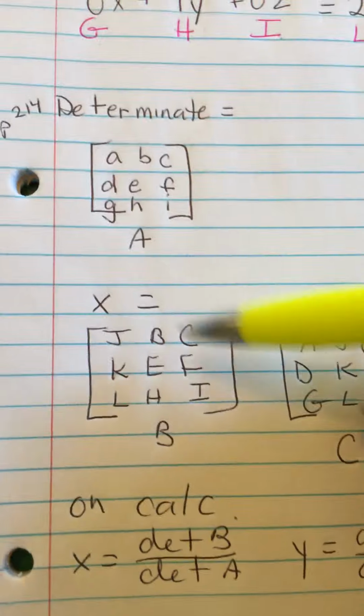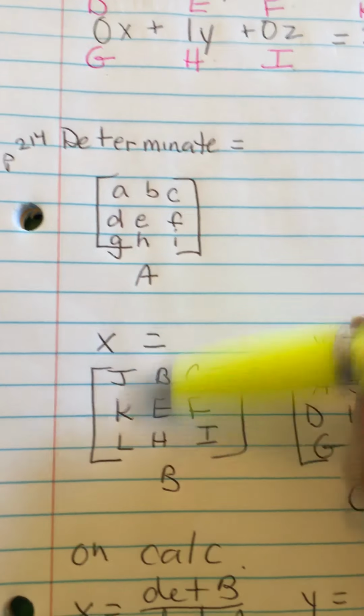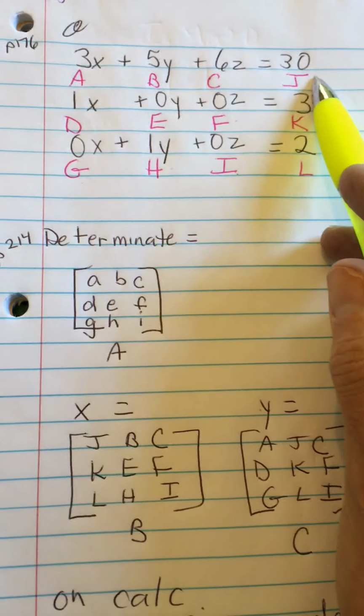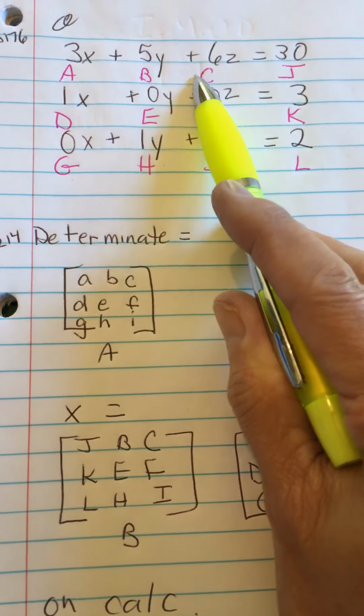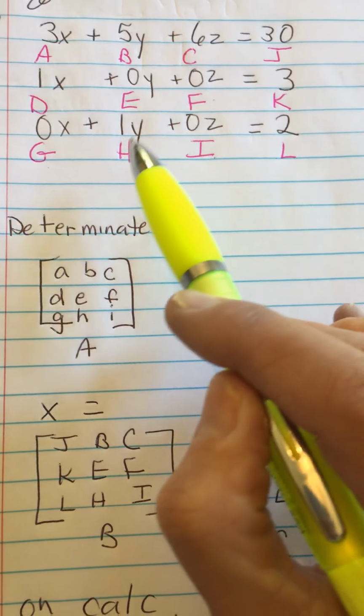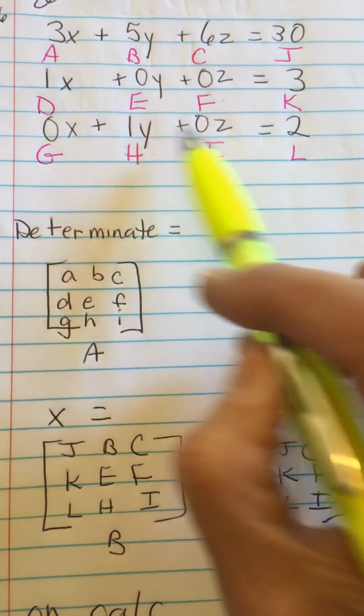Okay, so what's the B matrix? For the B matrix, this is going to be the one I use to get X. It's not what X equals, but it's the one I'm going to use to get what X equals. And it is J, B, C, K, E, F, L, H, I. See, it's a pattern where you do this one, then those two like that.